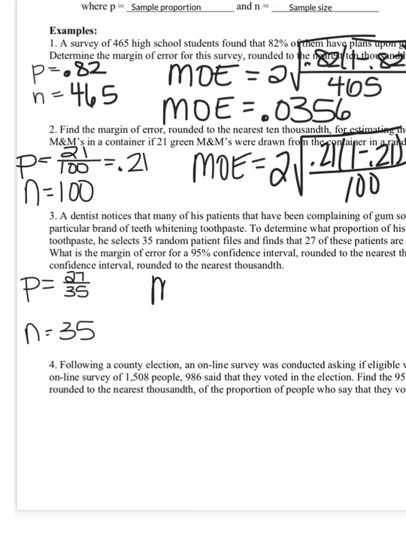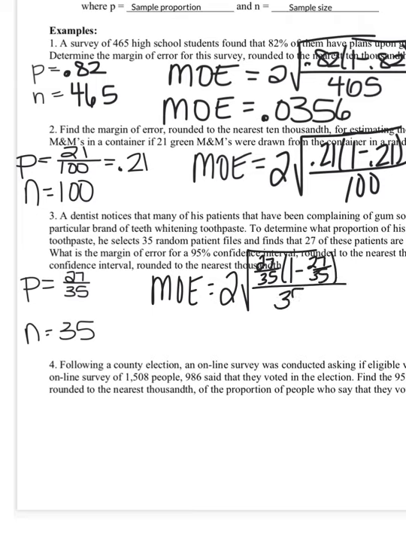So your margin of error is 2 times the square root of 27 out of 35 times 1 minus 27 over 35, divided by 35. Again, you can make it look exactly like that. We are rounding to the nearest thousandth, which is 3 decimals. So when you type this into your calculator, that gives you 0.142. So that's the margin of error.